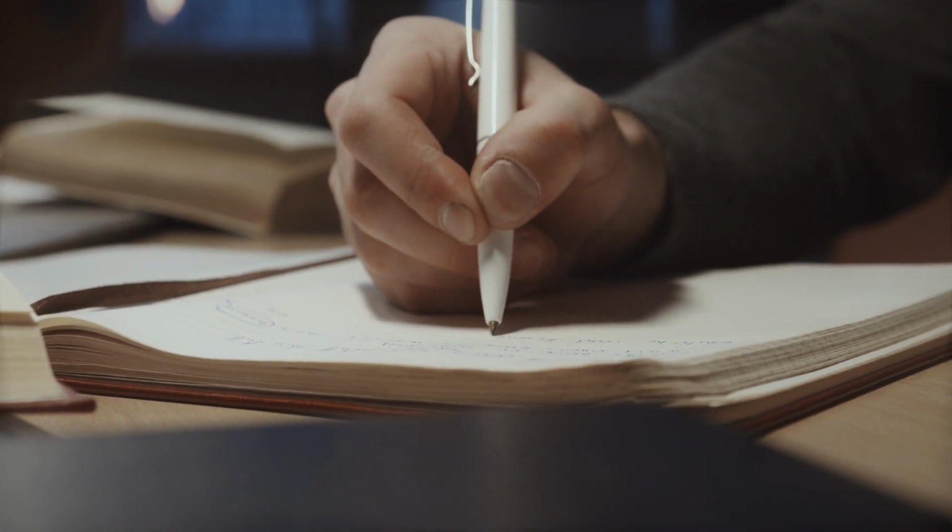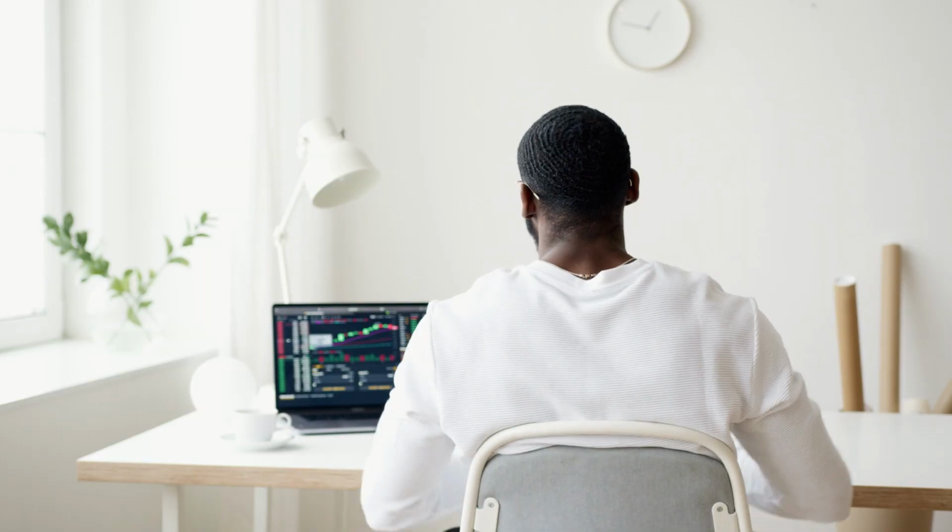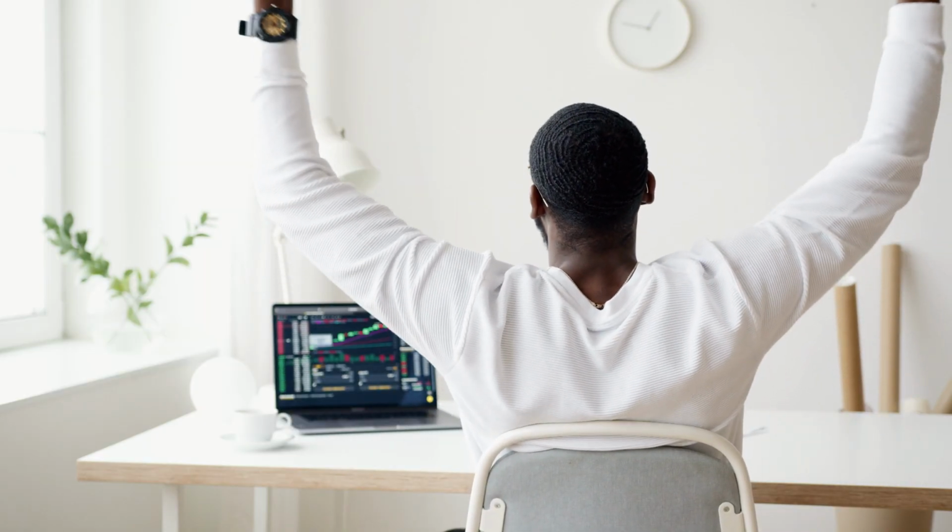Remember, it's essential to experiment and find the techniques that work best for your learning style. A combination of these methods might suit you better than relying on just one.